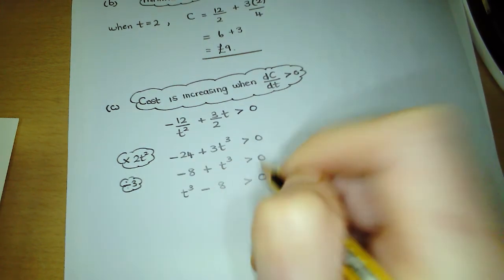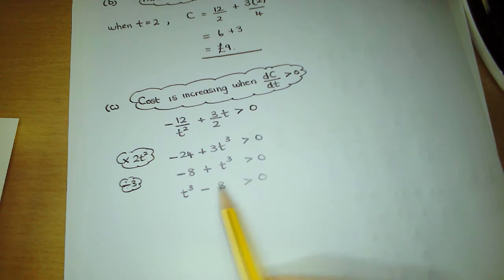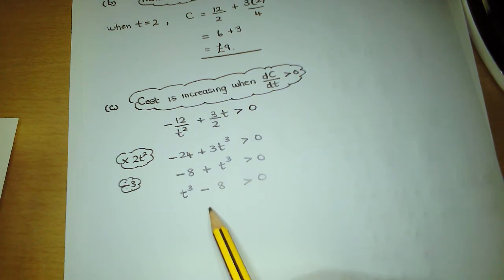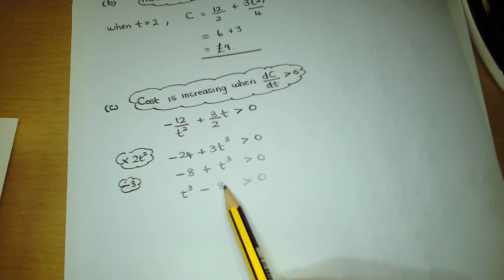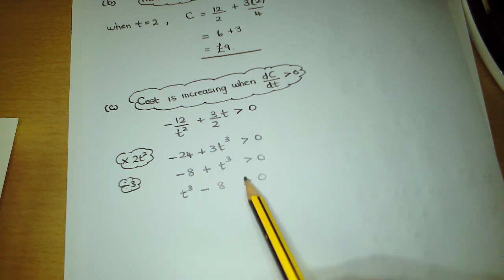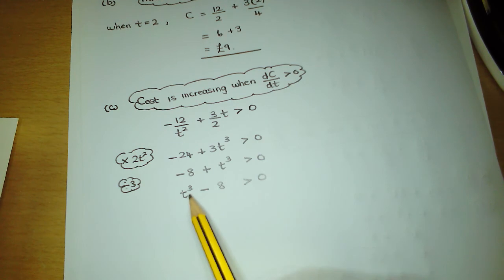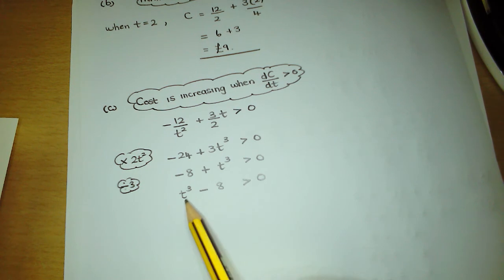Now, we're solving a cubic inequality, so it's not linear, it's not quadratic, so we're going to have to get the critical values. So we're going to have to ignore the inequality sign, get the critical values for t, and then investigate the sign of t cubed minus 8 around the critical values.